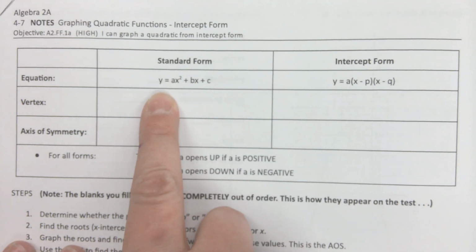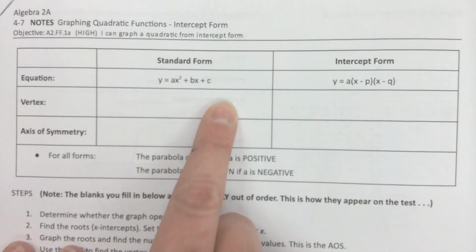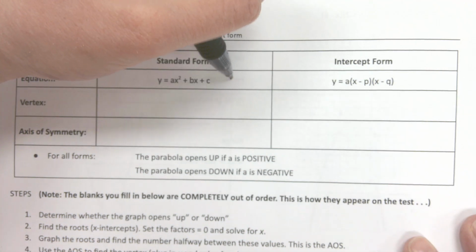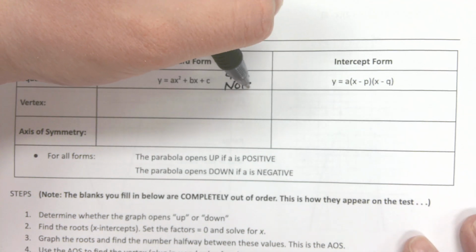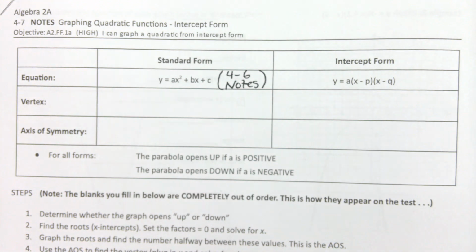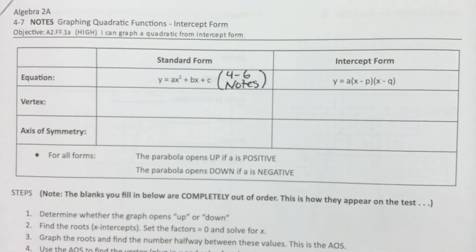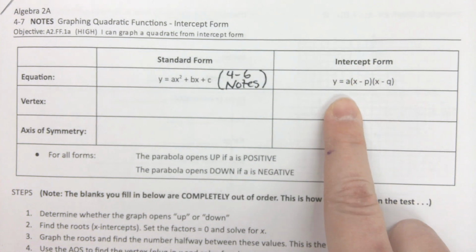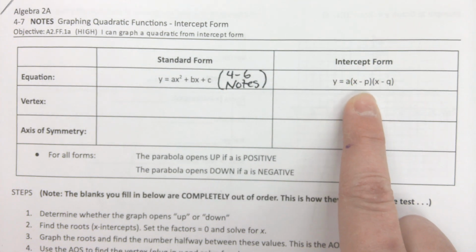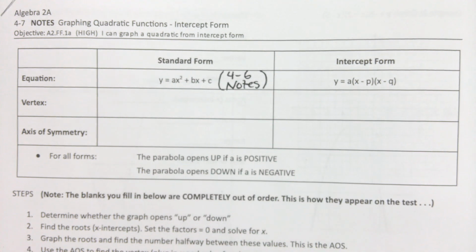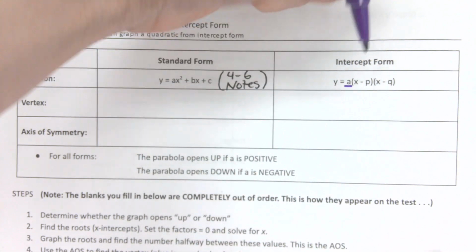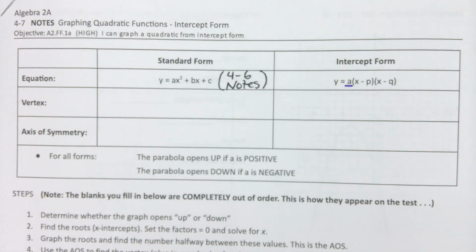So standard form, y equals ax squared plus bx plus c. This is what we did in the 4-6 notes, what we did on the 4-6 quiz that we took before break. Today's notes are over the intercept form. A times x minus p times x minus q. Notice that A is still in the same place, at the very front. There is no B or C, so we're not labeling B or C on this kind of problem.